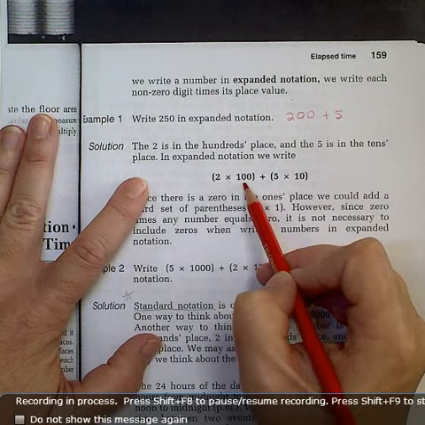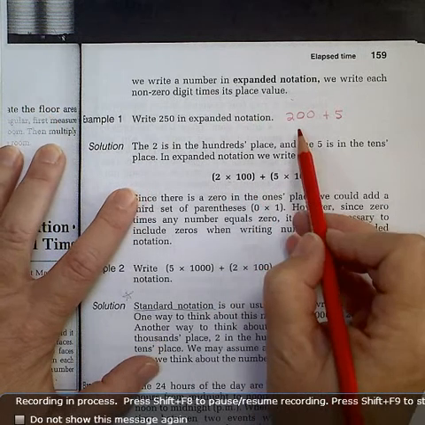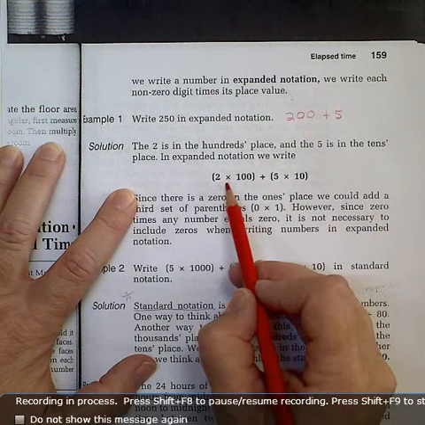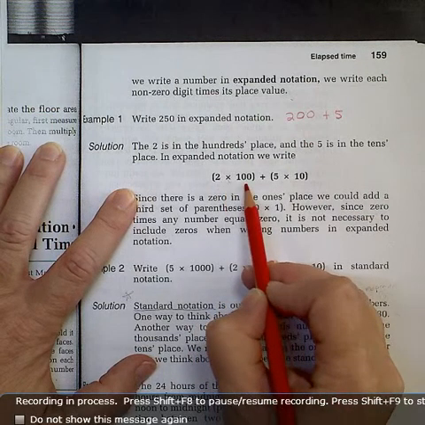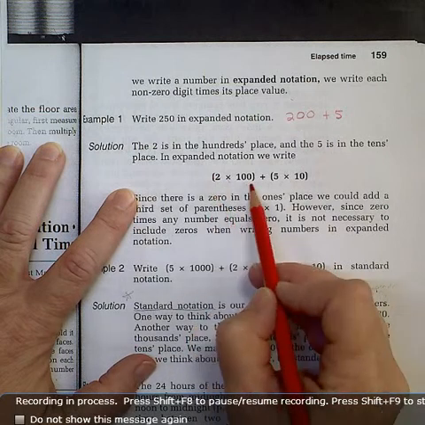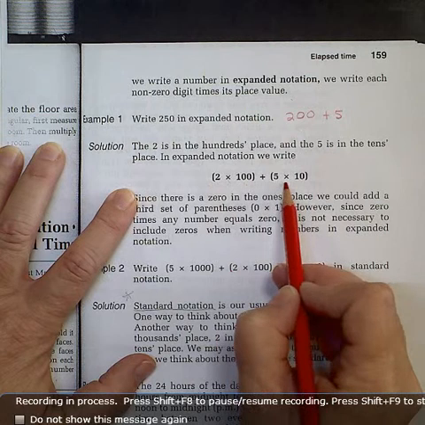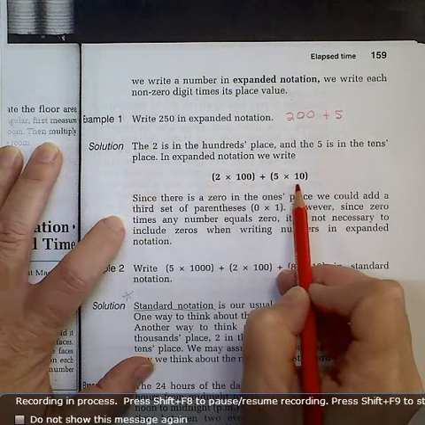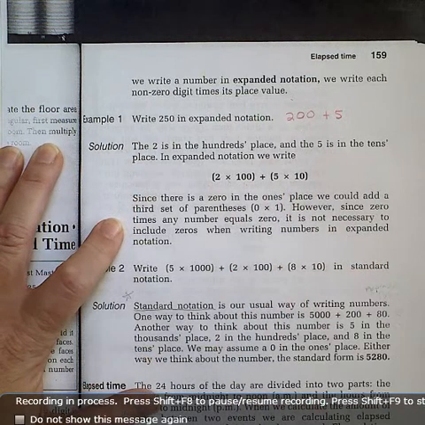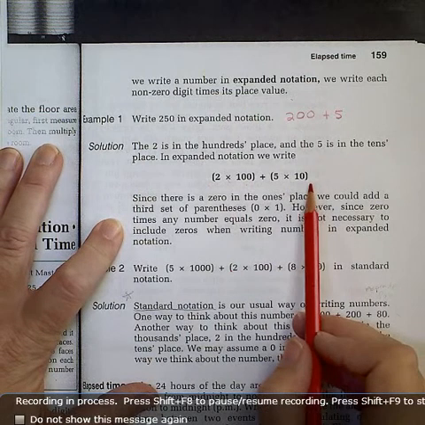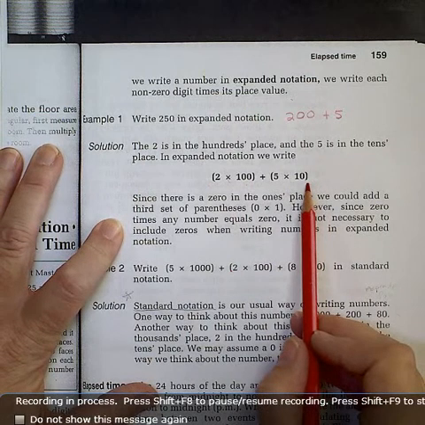So we will write 200 not as 200, but as 2 groups of 100 using parentheses plus 5 groups of 10. All we're doing is getting a little bit more mathematical in the way that we write out and explain what each digit in a number actually means.